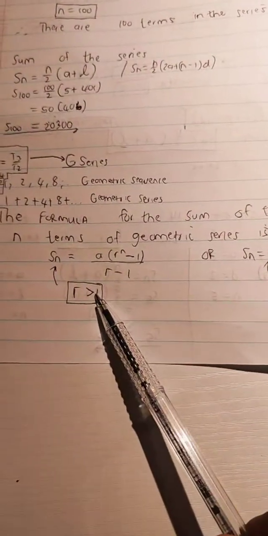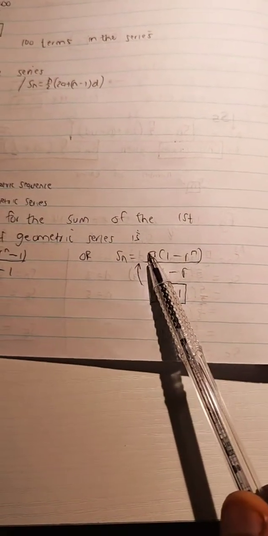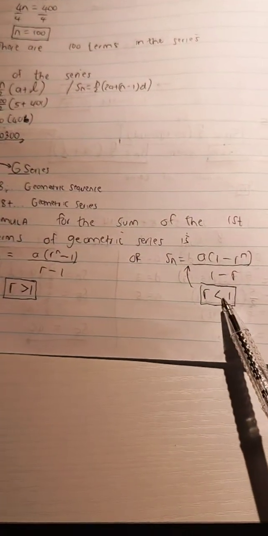We use that when r is greater than 1. Or we can use Sn equals a into 1 minus r to the power n over 1 minus r. We use this formula when r is less than 1.